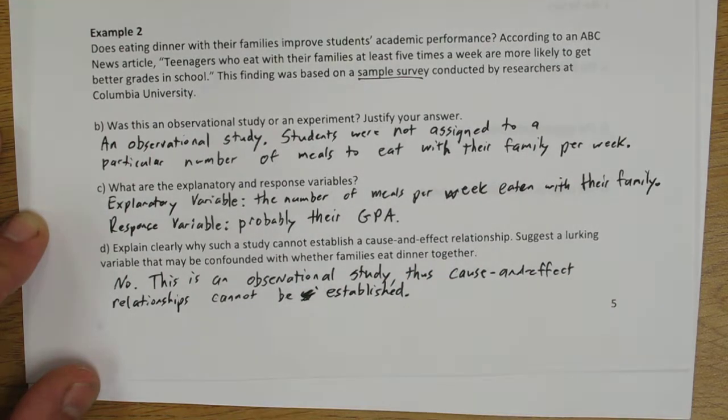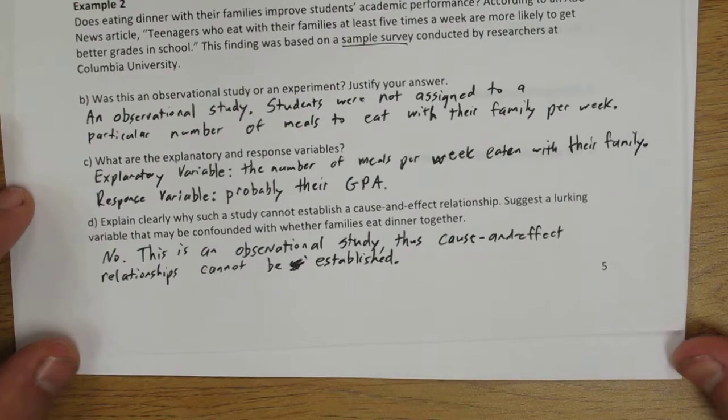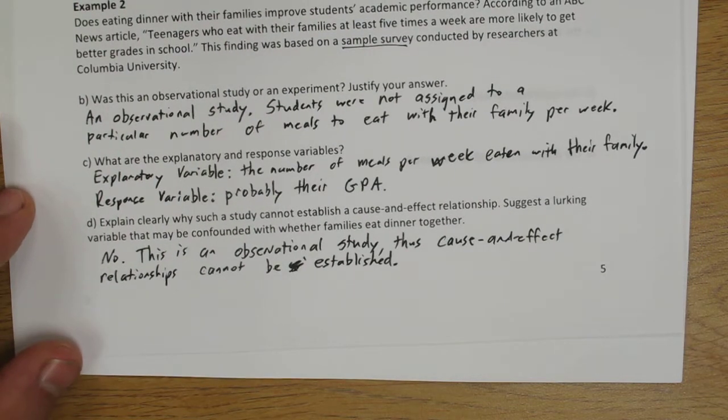The reason they can't is because there might be lurking variables. And a lurking variable would be influencing this response variable. So, I don't know, families that eat together may also be families that have parents who are interested in their kids' academic performance. So that could be a lurking variable.